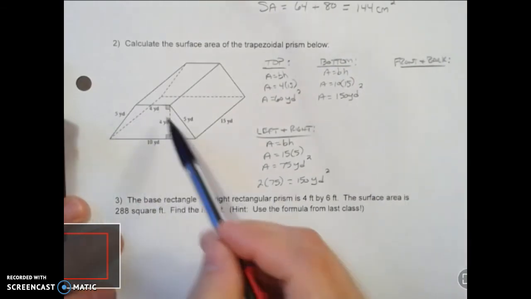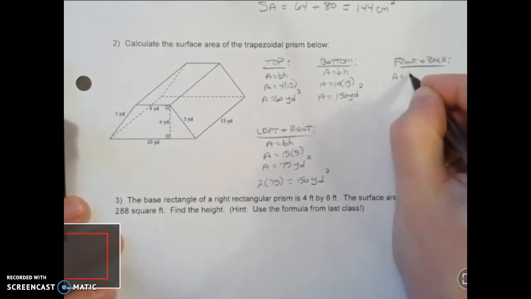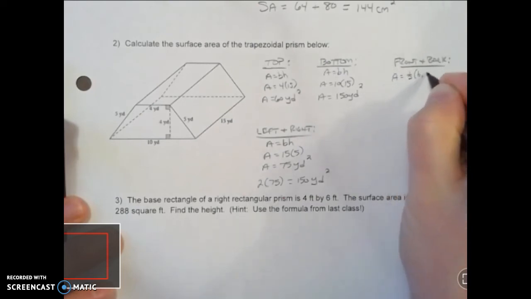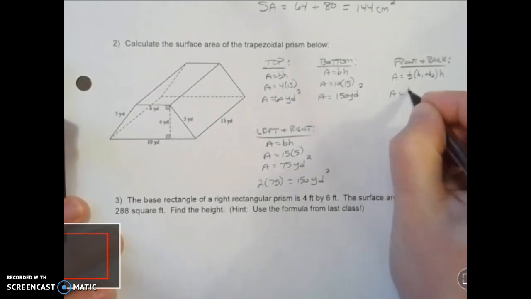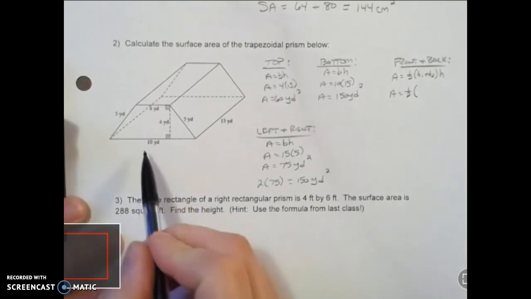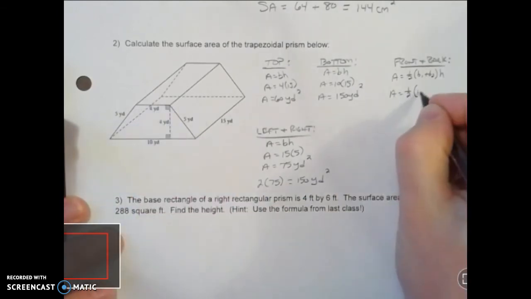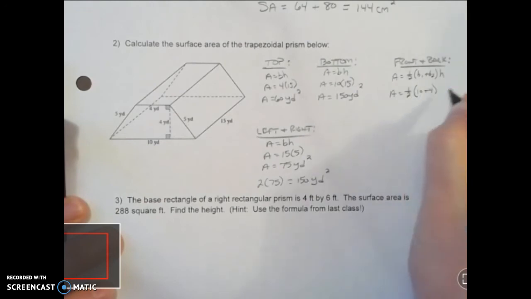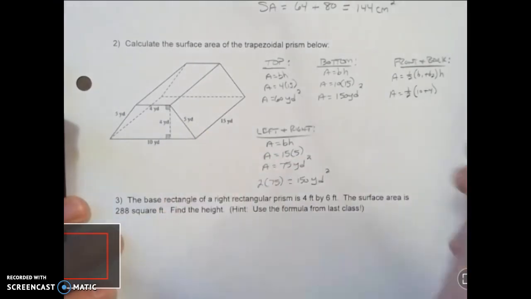The front and the back are congruent to each other, and they're trapezoids, so we're going to use the trapezoid area formula. Area equals 1/2 in parentheses base 1 plus base 2 times the height. And looking at these values here, we see that the bases of the trapezoid are 10 and 4. They're the 2 sides that are parallel to each other. And then the height, we can see right here, is also going to be 4 yards.